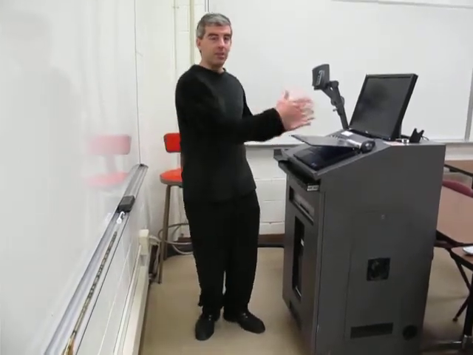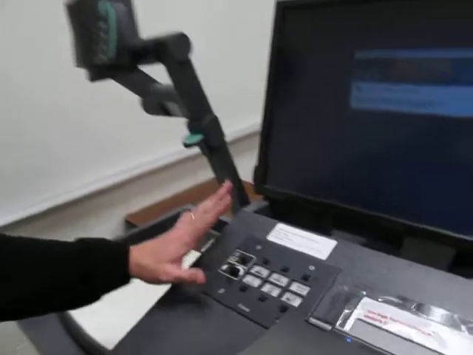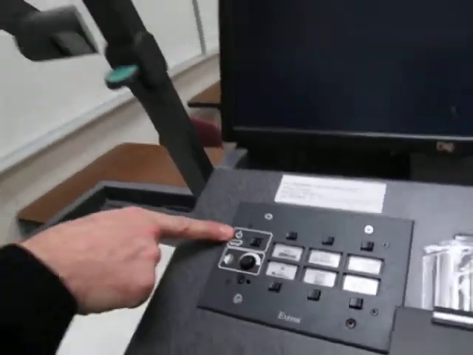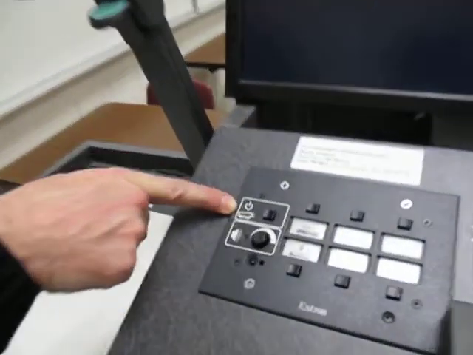Hello, this is Wimberley Hall, room 311, and I'm going to give you a quick tutorial on how the audio-video system works. Here at the teacher station in front of the room, on the left-hand side is our controller. It's going to control the sources that we send to the projector, the volume, and here in the upper left is our projector power on and off.